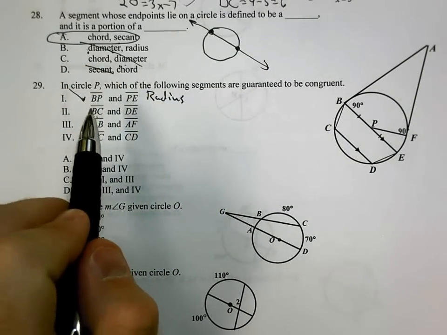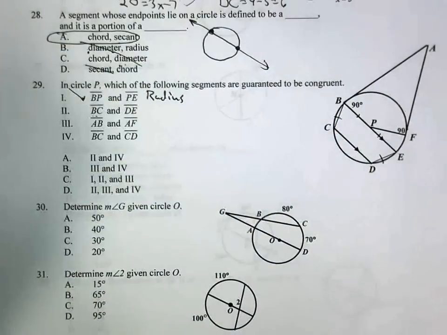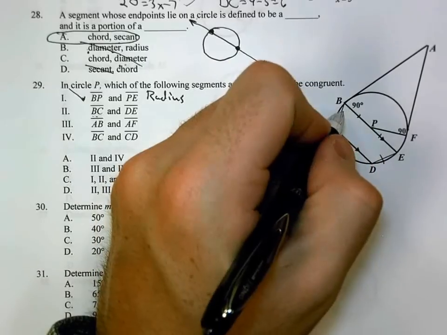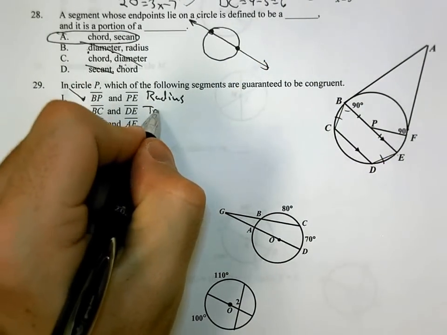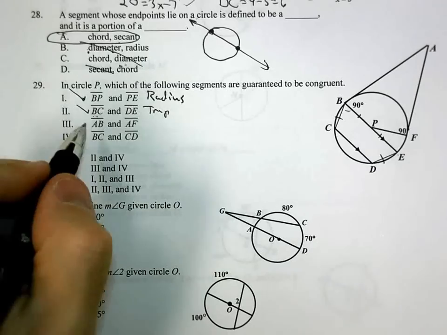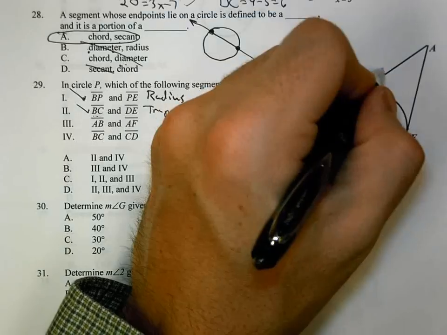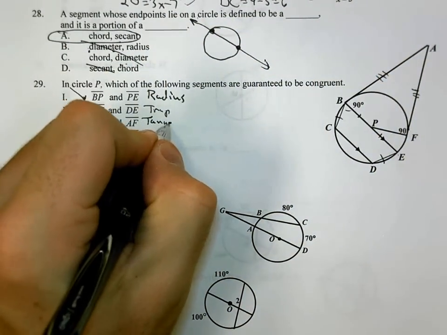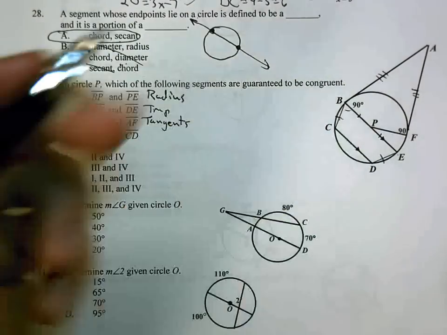Let's try again. BC and DE. Well, that looks like we have a trapezoid. These angles would be the same, so this one works. AB and AF. AB and AF are tangents. That would work.